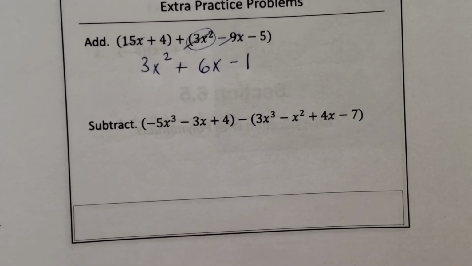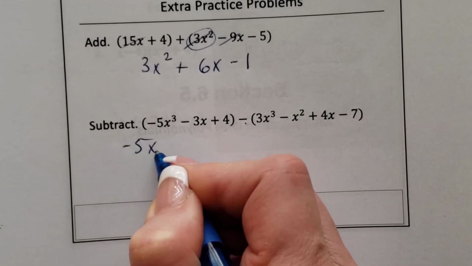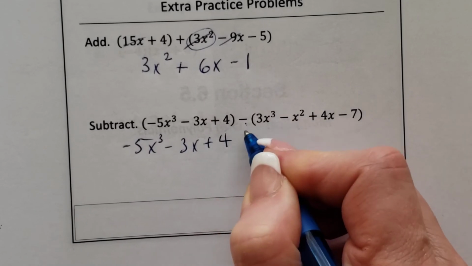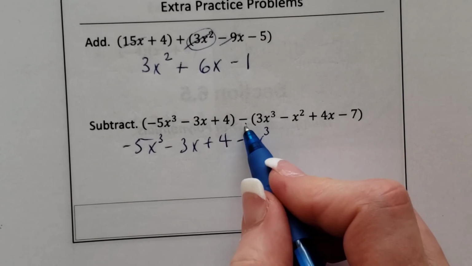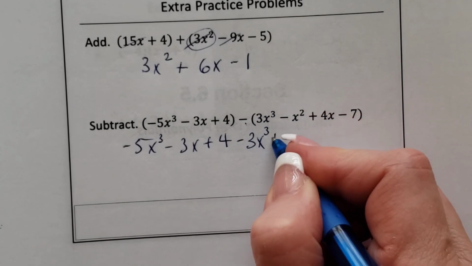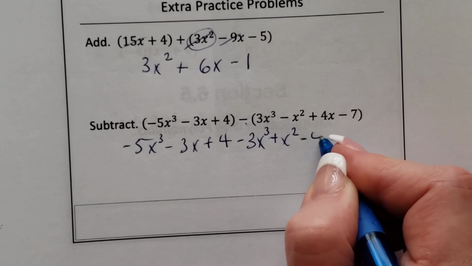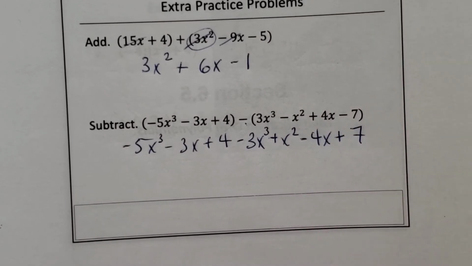On subtraction, I got to distribute that negative sign. So on the first parentheses, I'm going to rewrite it exactly like I see it. The opposite of 3x cubed is minus 3x cubed. The opposite of negative x squared is plus x squared. The opposite of 4x is minus 4x. And negative 7 is positive 7.